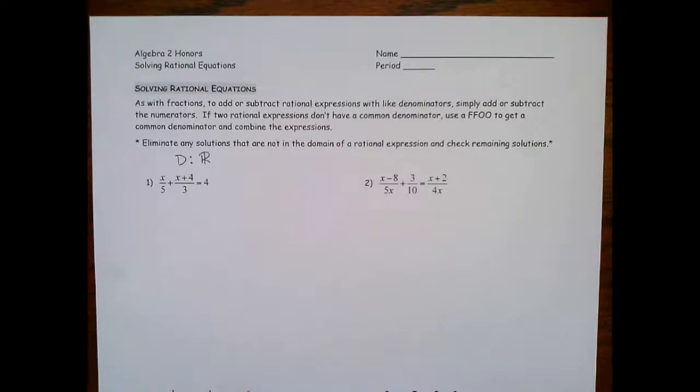So the question is asked, is there any possible way that I can divide by 0 in number 1? Well, in this case, no. So the domain is going to be all real numbers, which means any x value that I plug in will be totally acceptable. There's no possible way to divide by 0.